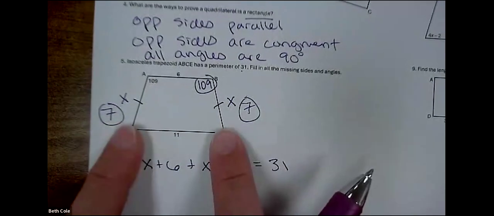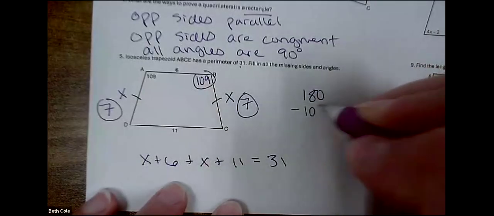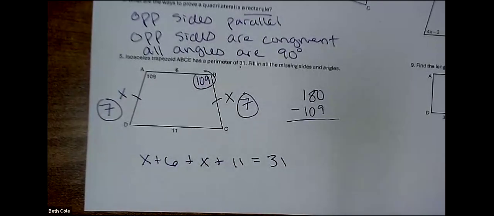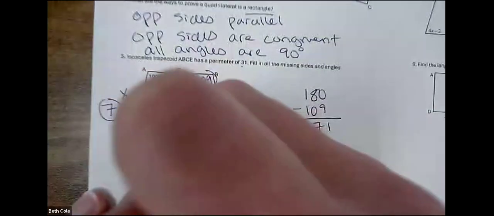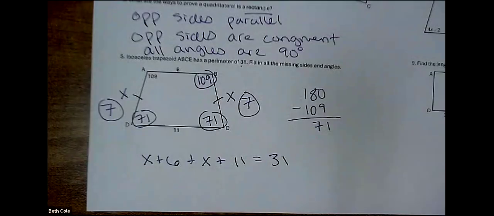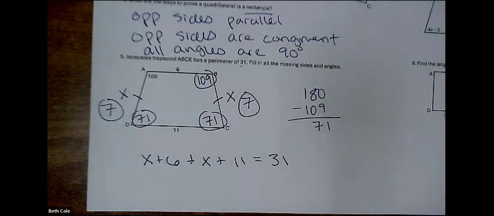And then to get the two at the bottom, you're just going to subtract 109 from 180. If you forget what to do in geometry, do something with a 180. That's the takeaway, right? 180 minus 109 is going to be 71. So angle D is 71 and angle C is 71. And let me see who remembers, because I know we had a weekend in there. If you add up all four of these angles, what should the total be? 360. So you can do that to check your work. Total should be 360.